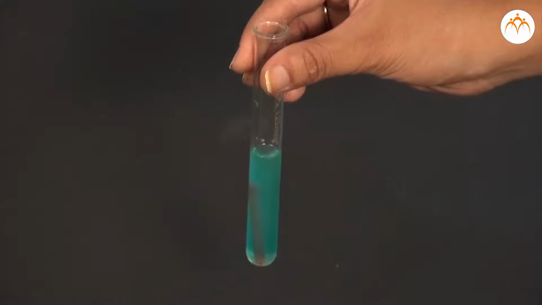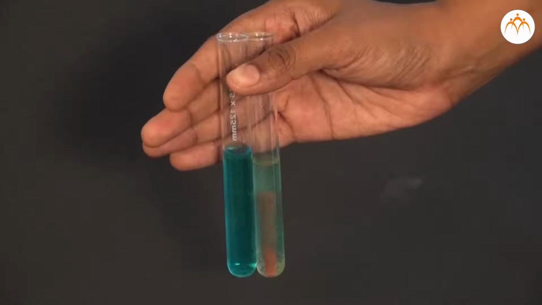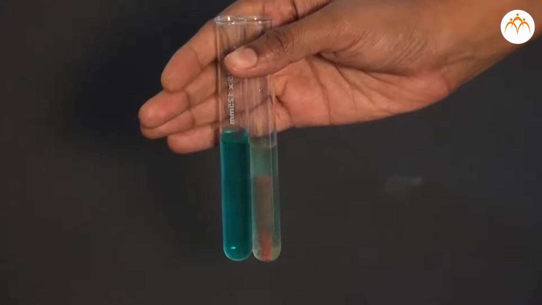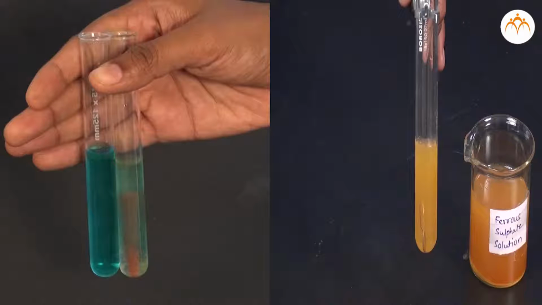Observe the reaction. The blue color of copper sulfate turns to green, and a copper coating is formed on the iron nail. The reaction is taking place in the first test tube, but in the second test tube there will not be any reaction between copper and iron sulfate solution.